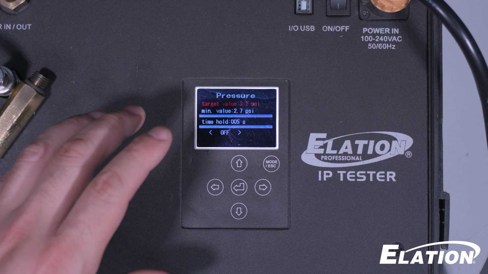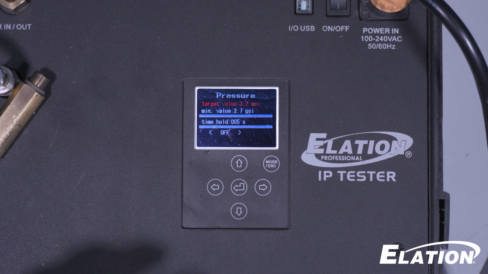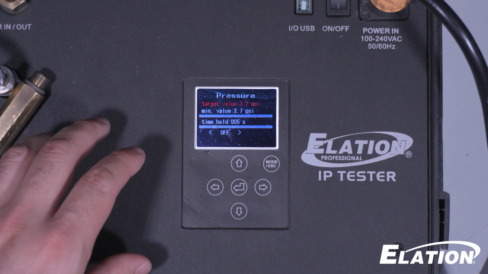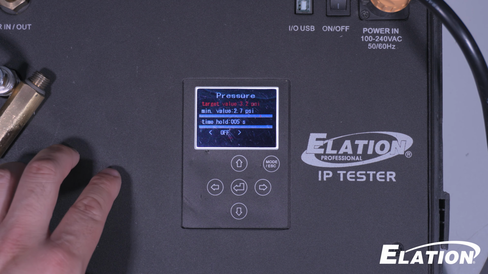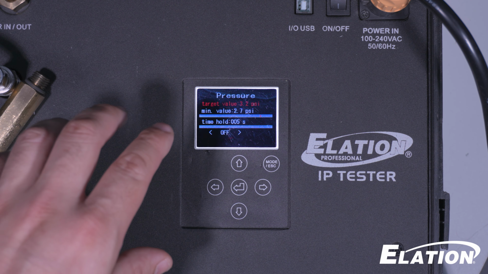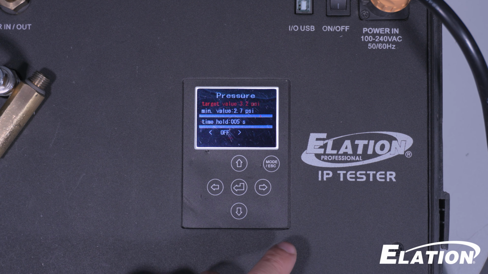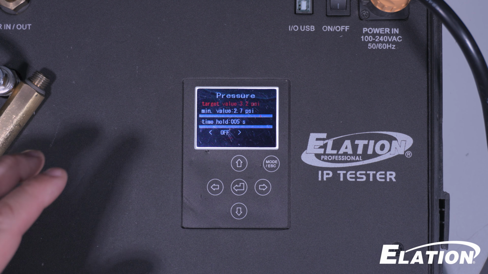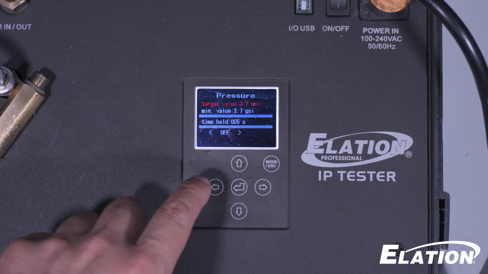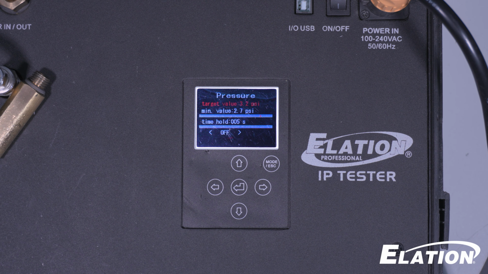So after it pushes the 3.2 PSI, it's going to stop pressurizing the fixture, and then it's going to have the hold time, in this case, of 5 seconds. So after 5 seconds, if that fixture gets lower than 2.7 PSI, it would be considered a fail. If it passes and it holds more than 2.7 PSI after the 5-second hold, then it's going to pass.